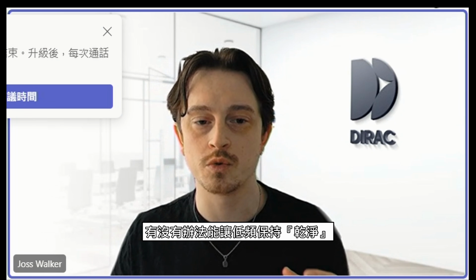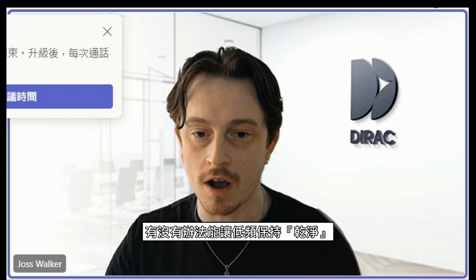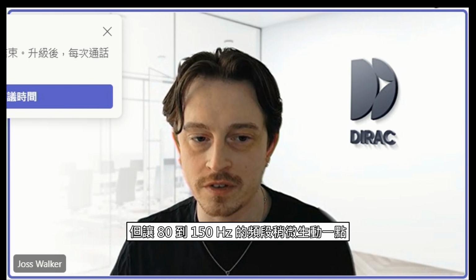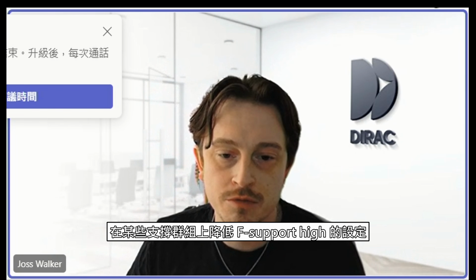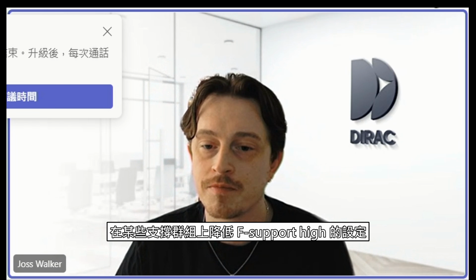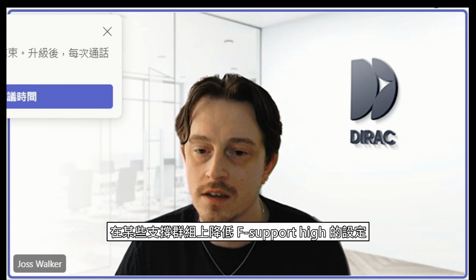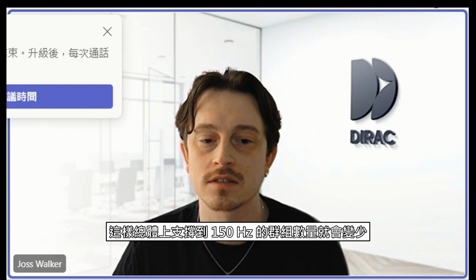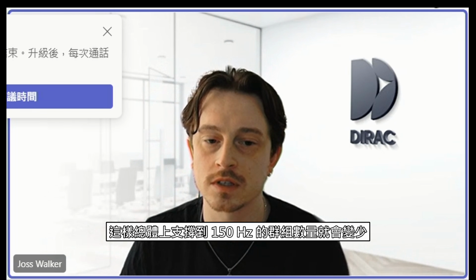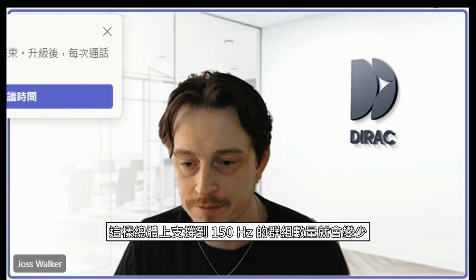If there was a way to make the low end dry, but then have 80 to 150 a little more lively. The way that we could do that is to reduce the F support high on some of the support groups, so you have fewer groups in total supporting all the way up to 150.